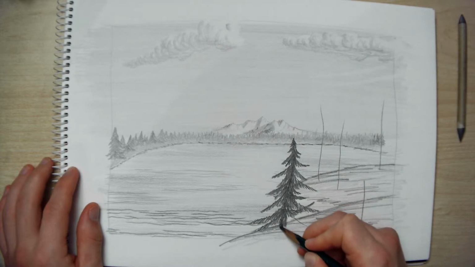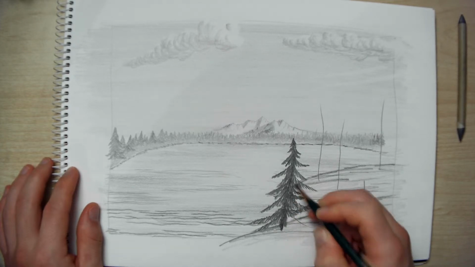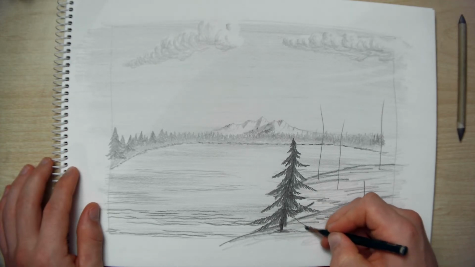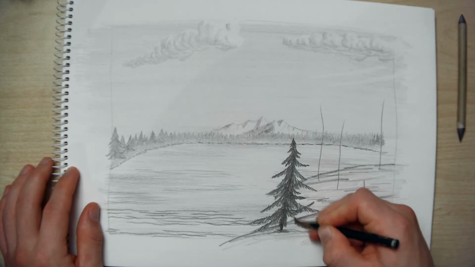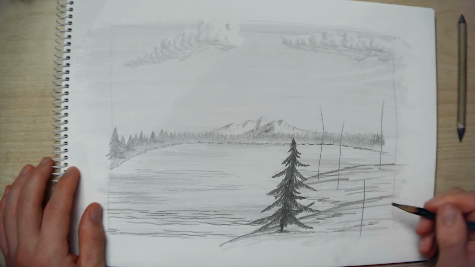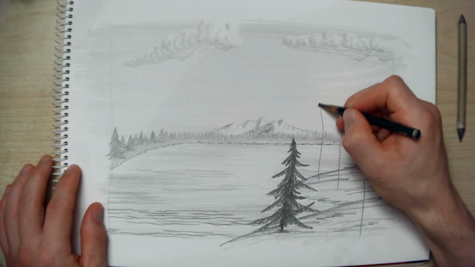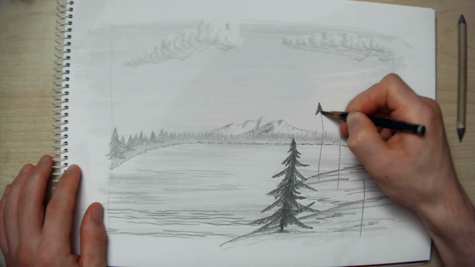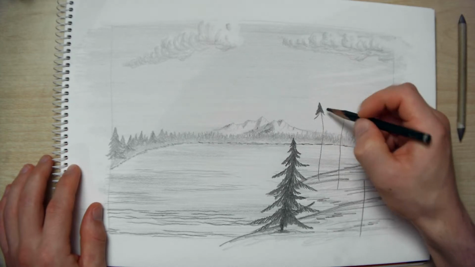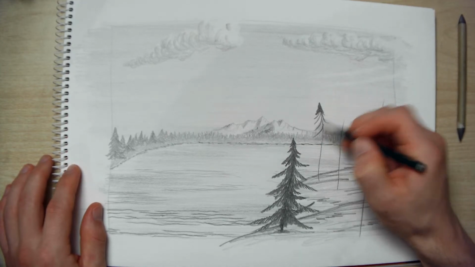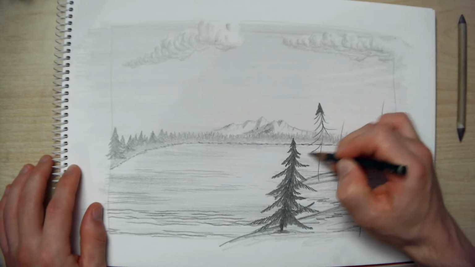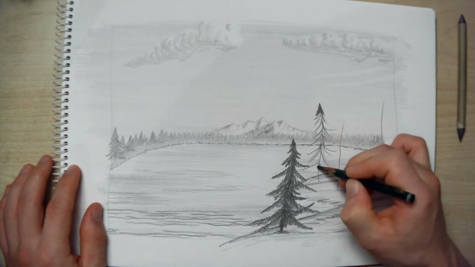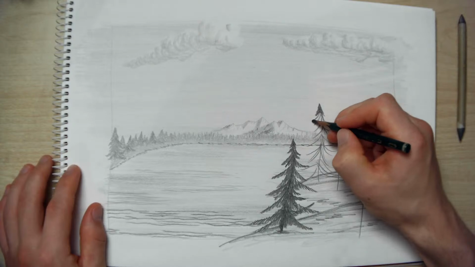Let's give it a trunk down here and something to stand on right there, and then finish by drawing this last branch down here, and then up to the next one. Some trees, some branches coming off, like so, larger at the bottom.